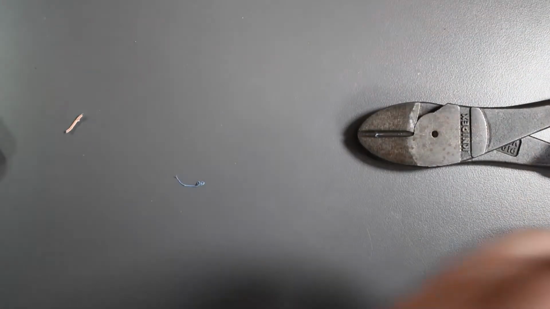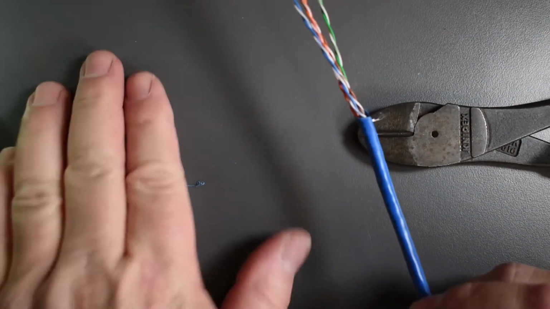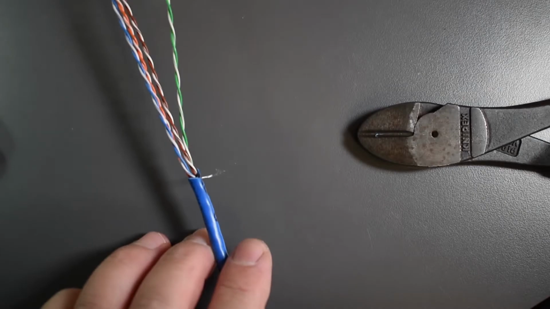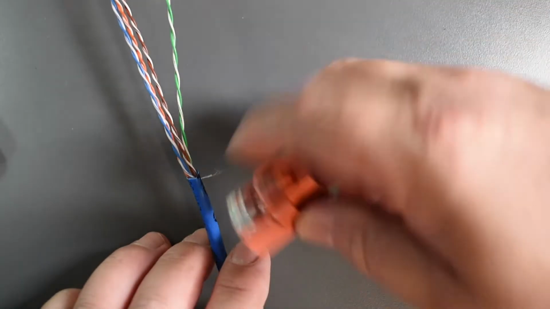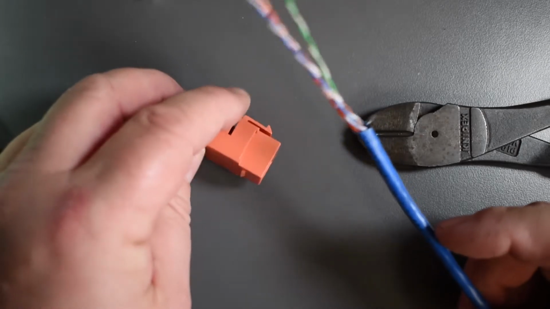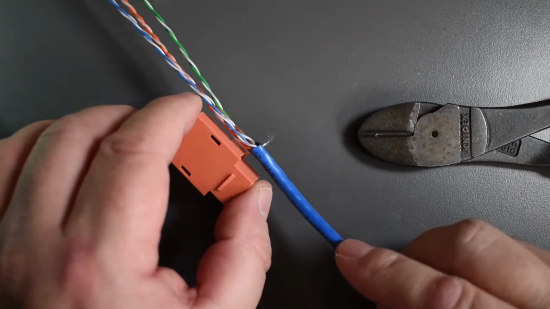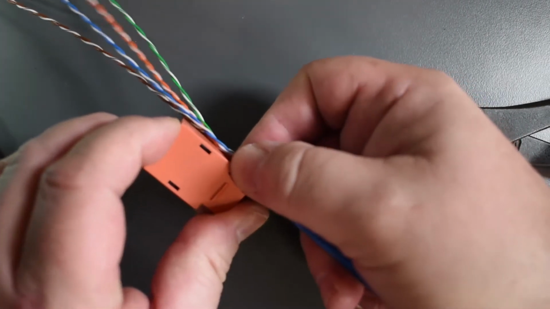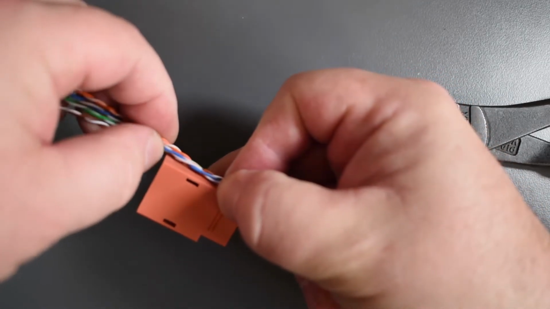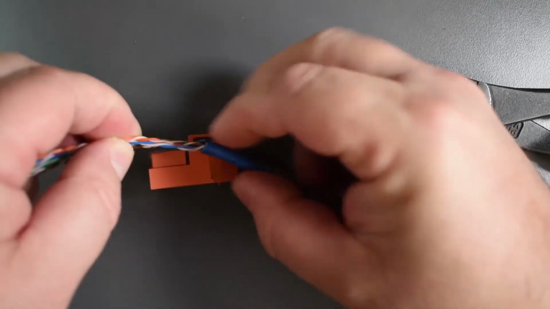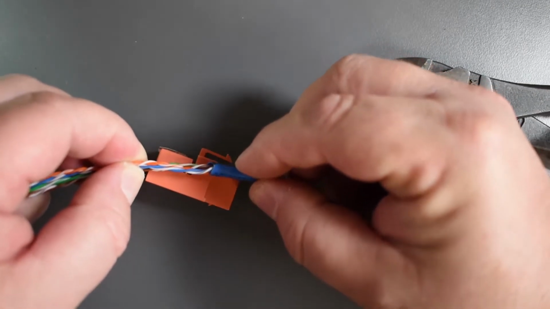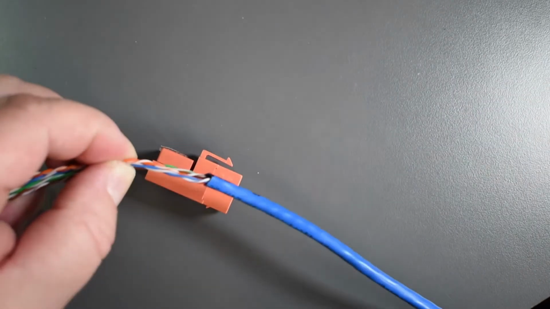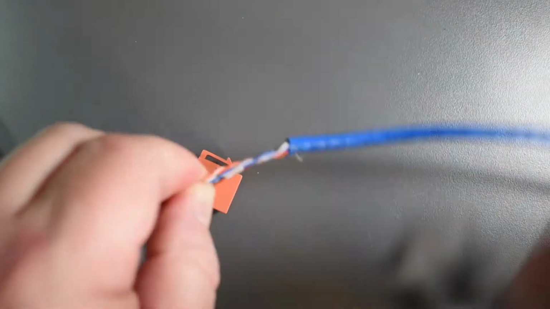Now, how long do we cut things off with this? I noticed by experimentation that when you put this jack and you run the wire about here, then this is as far as you want to cut these wires, just like that. If it's a couple millimeters longer, then that's fine. So I'm just going to cut them off that way. Make sure they're nice and straight.